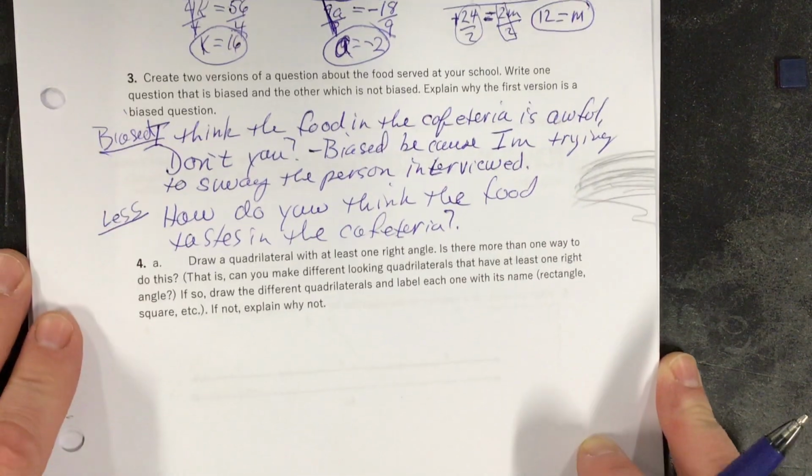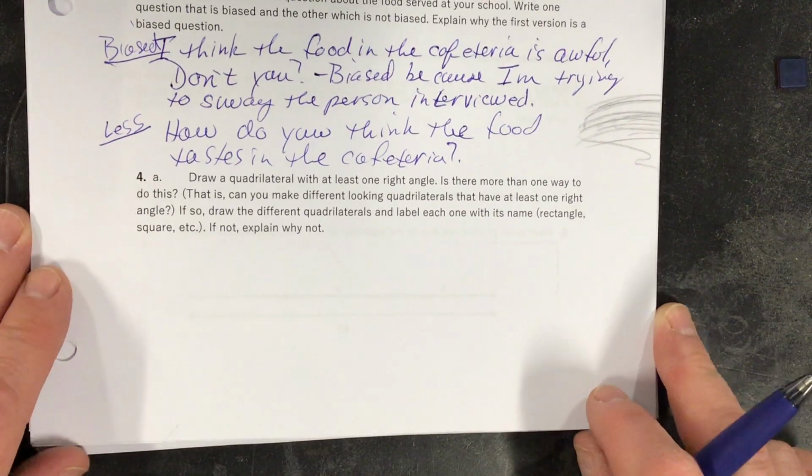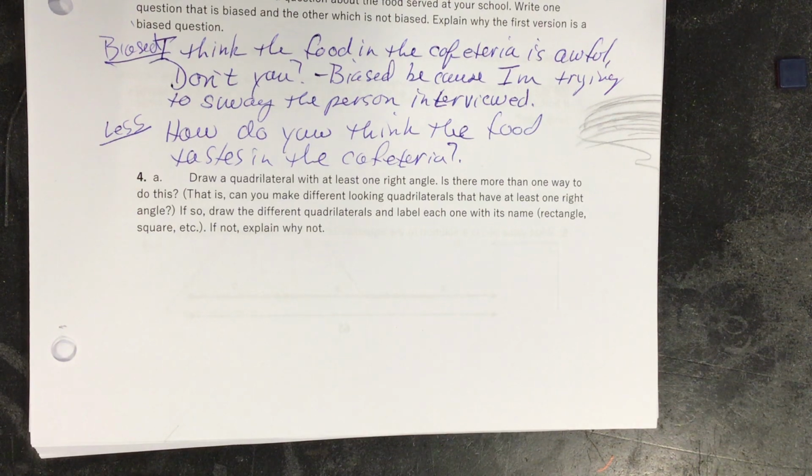All right, let's look at number 4. Number 4 asks, draw a quadrilateral with at least one right angle. Is there more than one way to do this? That is, can you make different looking quadrilaterals that have at least one right angle? If so, draw different quadrilaterals and label each one with its name, rectangle, square, etc. If not, explain why not.